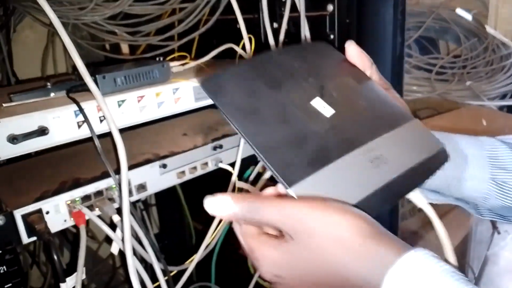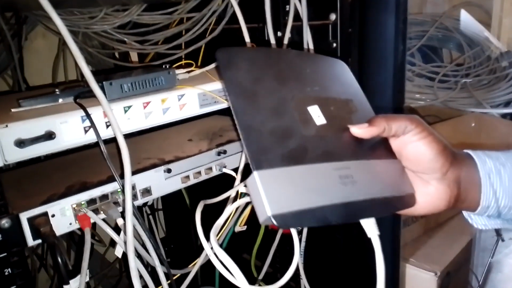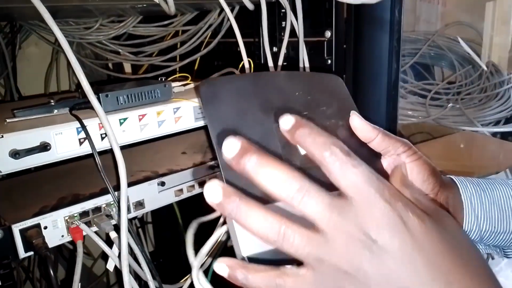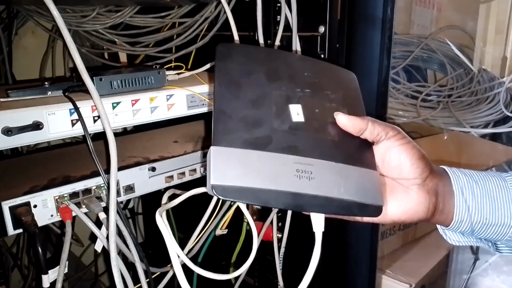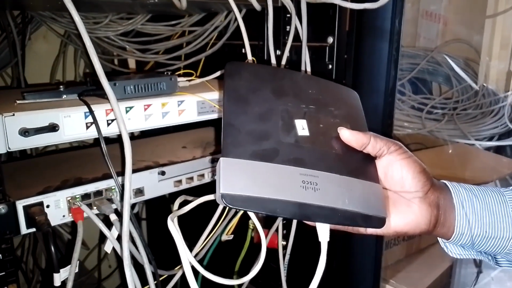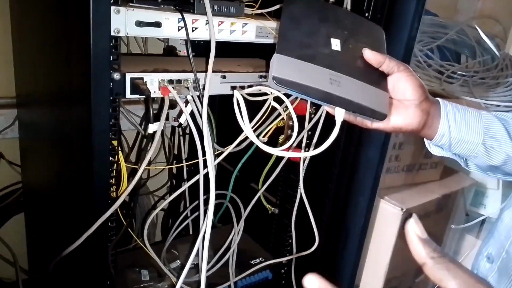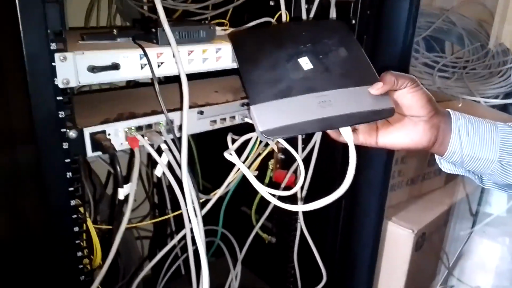Then to configure this access point from the ISP, you have to find my video talking about how to set up an access point, where you will find how to configure network addresses from the ISP, like public IP, subnet mask, default gateway, and even the DNS provided by the ISP.